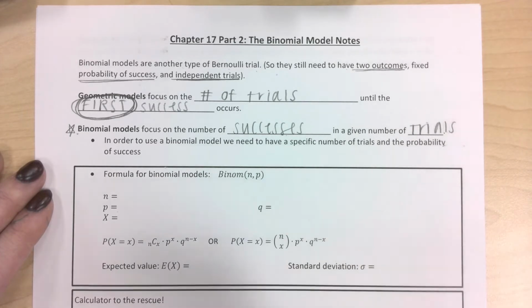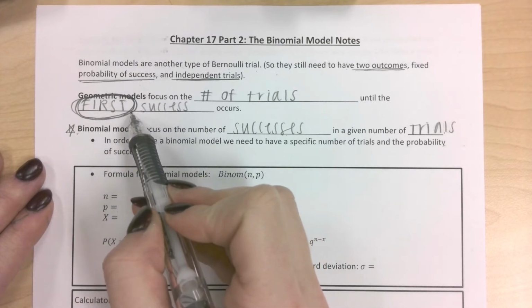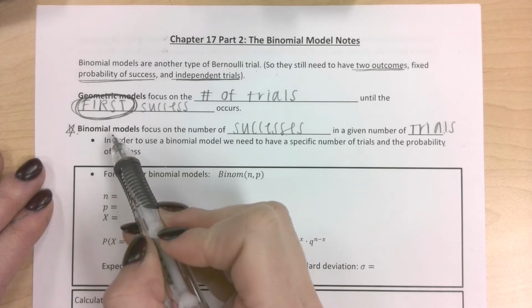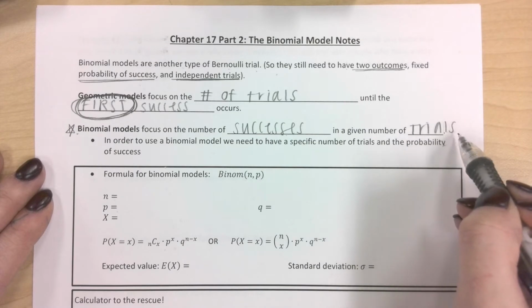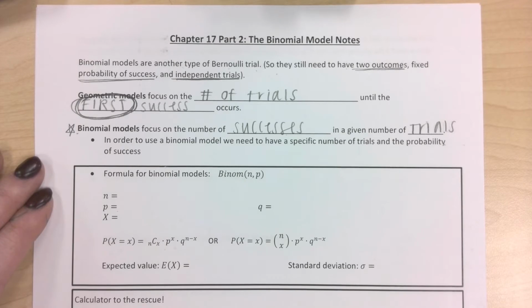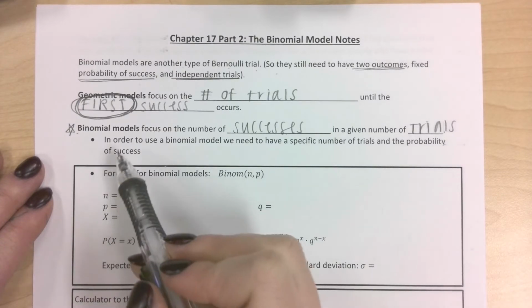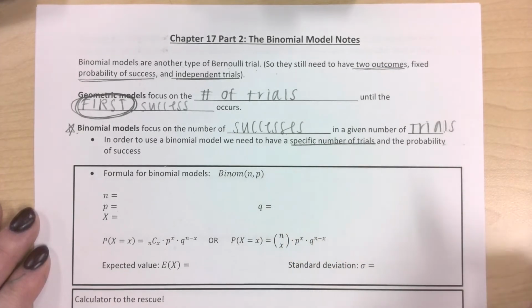So if you think back to the very first Bernoulli trial we saw, Jerry-O was shooting the soccer ball out on the soccer field trying to hit that crossbar. We were looking at first how long it would take until he hit the crossbar. That was a geometric model. In a binomial model, we would say, hey Jerry-O, I'm going to give you 10 tries. You get 10 trials. We're going to count how many times you reach that success. A big difference is that in order to use a binomial model, we have to have a specific number of trials.